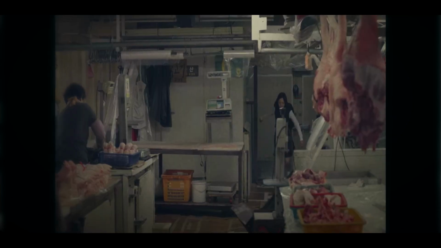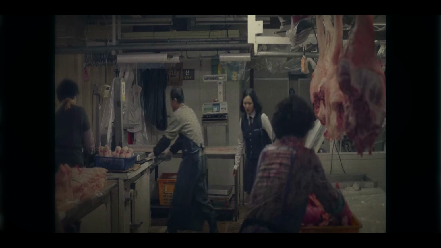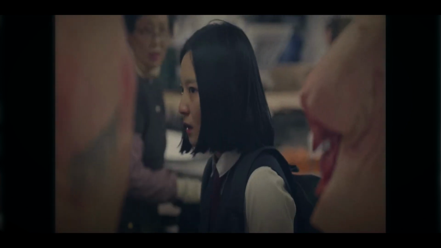In contrast, when we catch a glimpse into the world of the less privileged in Sky Castle, these spaces are defined by a winding, cramped mise-en-scène. The metaphorical restriction here is symbolic for the lack of options available to these people. A similar motif can be seen in the 2018 film Burning by Lee Chang-dong.